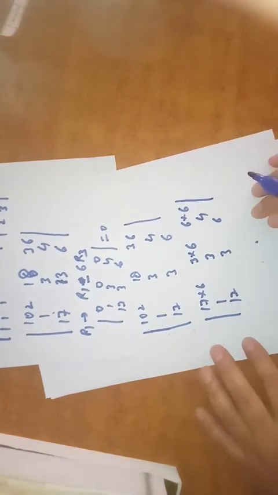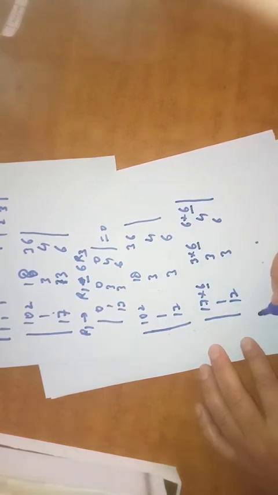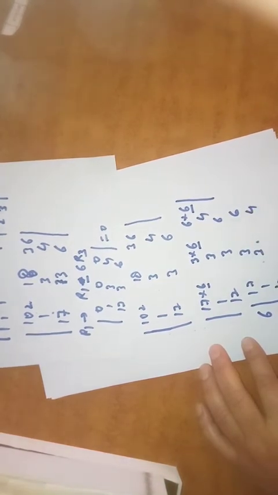Here you see from row 1, 6 is common. When we take 6 common, row 1 becomes 17, 3, 6, then 1, 3, 4, and 17, 3, 6. Again R1 and R3 are identical, so the value of the determinant becomes 0.